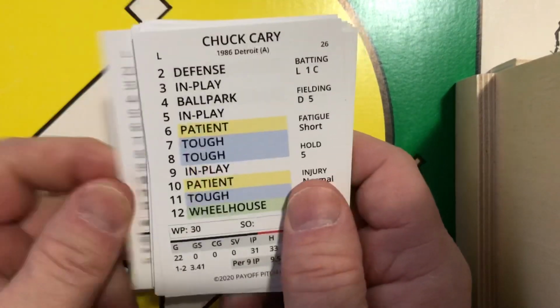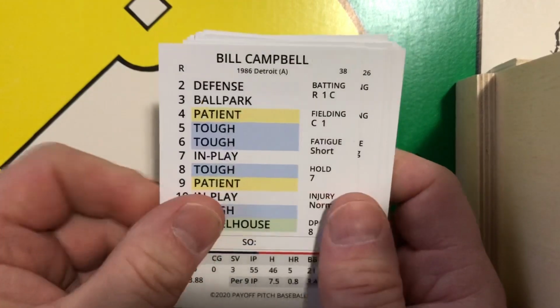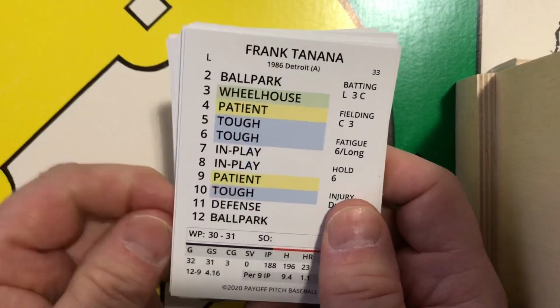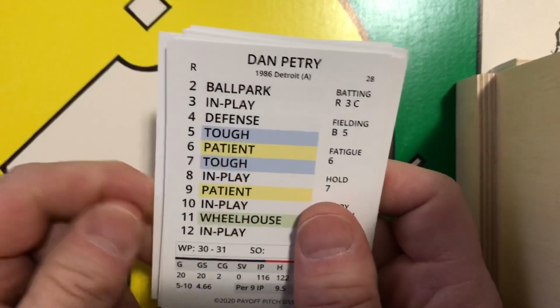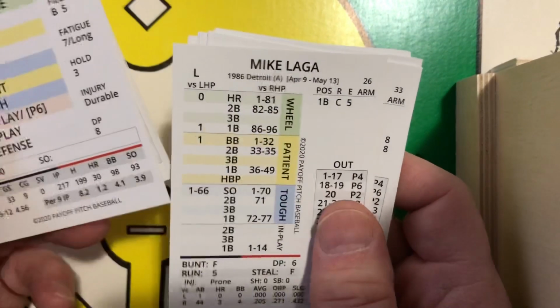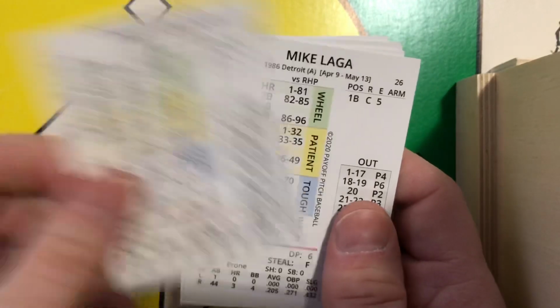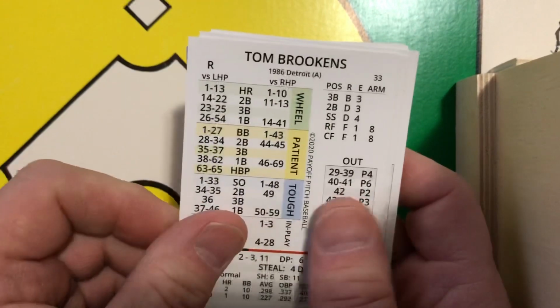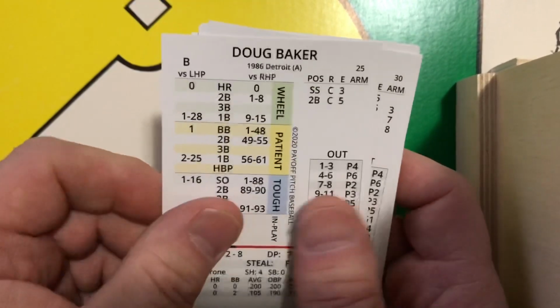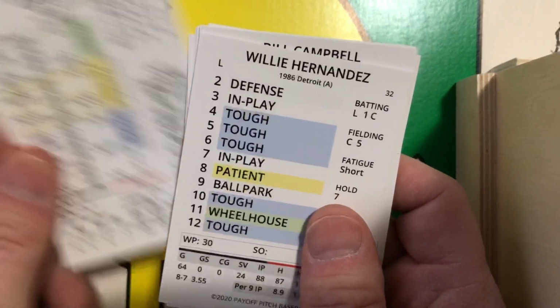For the Detroit Tigers, pitchers and position players on opening day: Willie Hernandez, Chuck Cary, Bill Campbell, Randy O'Neal, Dave LaPoint, Frank Tanana, Dan Petry, Walt Terrell, Dave Bergman, Mike Laga, Tom Brookens, Harry Spilman, Doug Baker, Dave Engle.